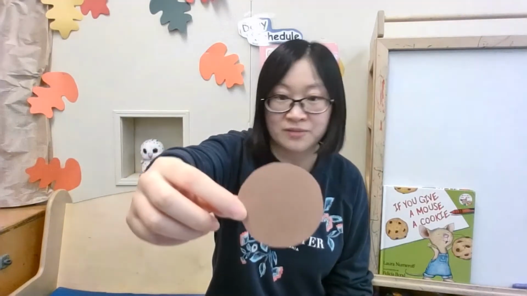Then you may need some brown paper. If you don't have brown paper, you can use a paper bag, or you can use a white paper and just color it brown later. So we need crayons. First, you and your kids are going to work together and make some cookies. It's easy to make cookies. You just cut out some circles from brown paper or a paper bag.